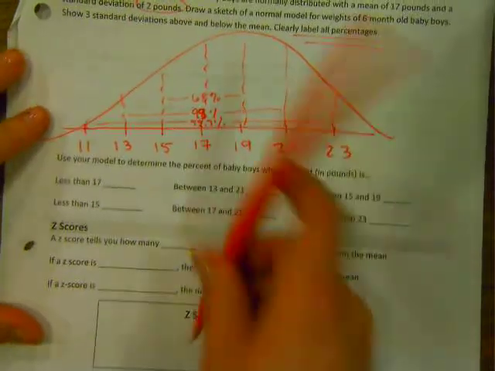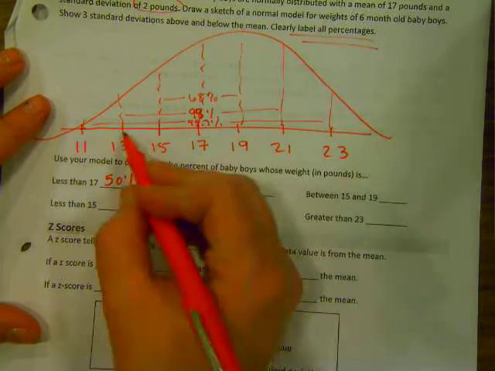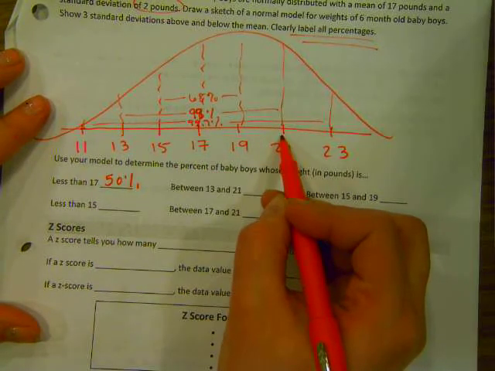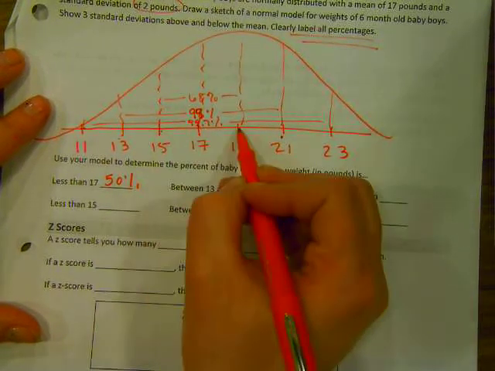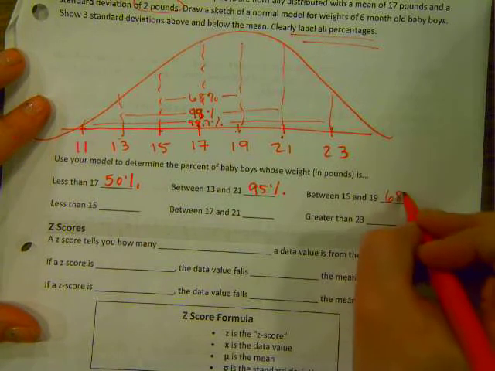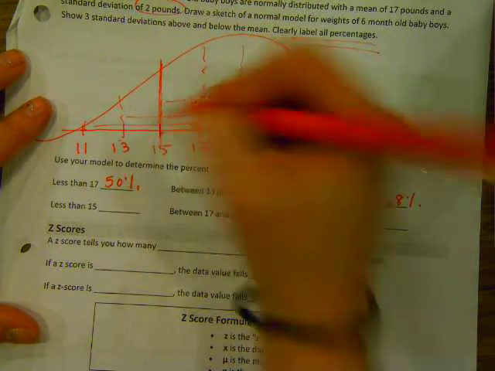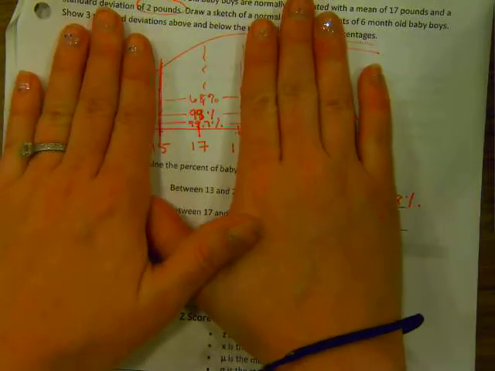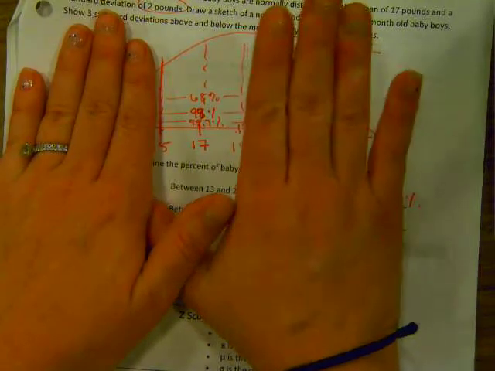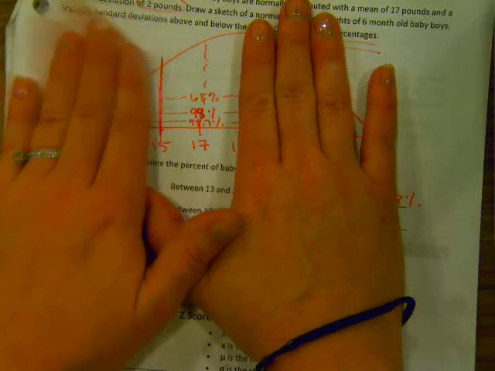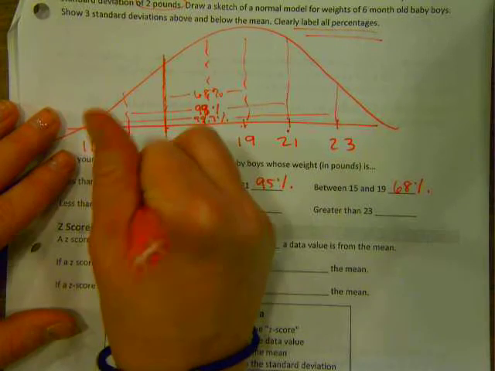Less than 17. 17 is the mean, so everything under that is 50%. Between 13 and 21, that is 2 standard deviations, so that's 95%. Between 15 and 19, that is 1 standard deviation, so that's automatically 68%. Less than 15. 15 is the first standard deviation. In between there is 68. 100 minus 68 is 32, divided by 2 is 16. 16% here, 16% here. So my answer has to be 16%.